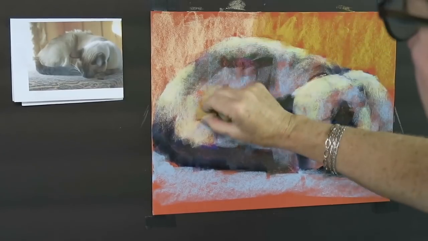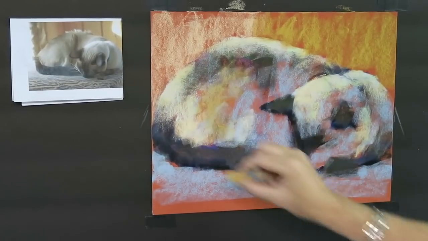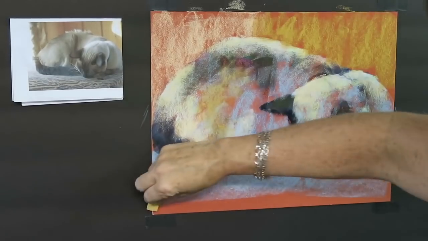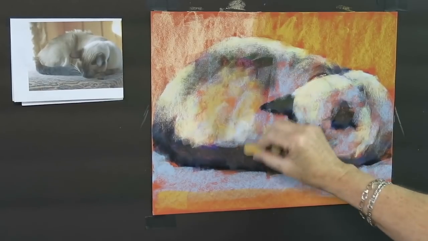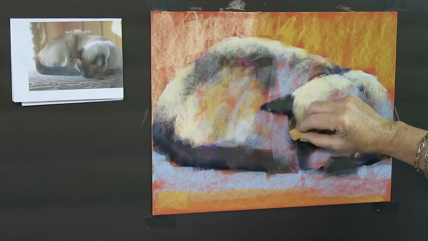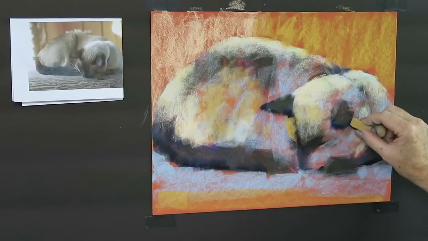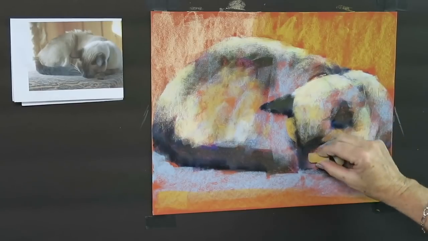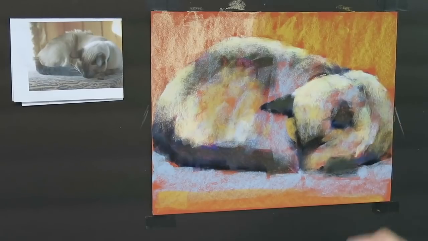Because you know what ends up happening, oh, come back. What ends up happening is what colors you put in the background you want to have in your animal. And that way, that's kind of like in a landscape, that earth-sky connection. We want there to be a connection between what's happening in the animal and what's happening in the background. Then they really start to talk to one another.